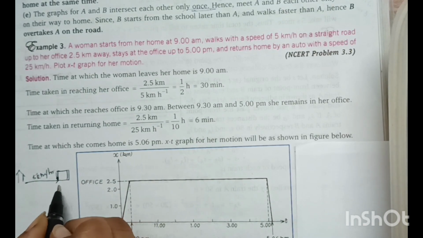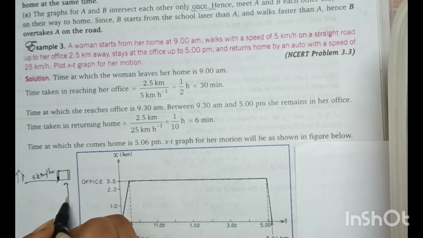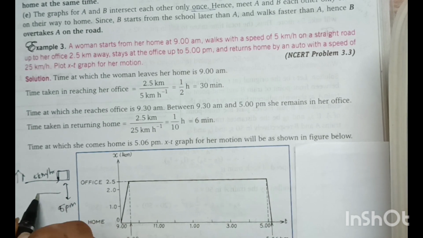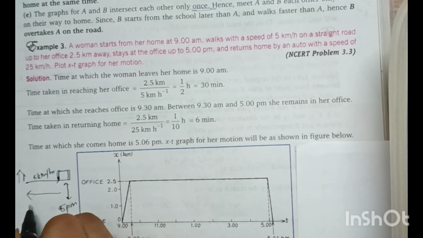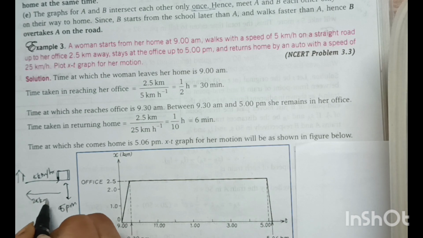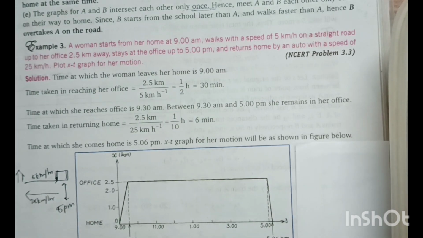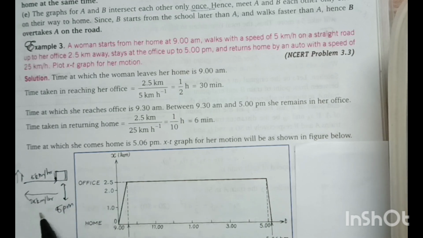Now she is staying there up to 5 p.m., and she is returning home with another speed, that is 25 km per hour, through an auto. So now what is the time taken here?